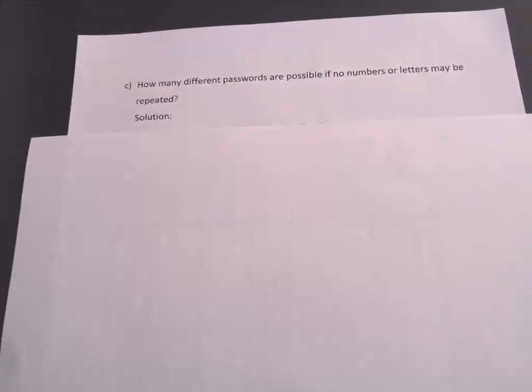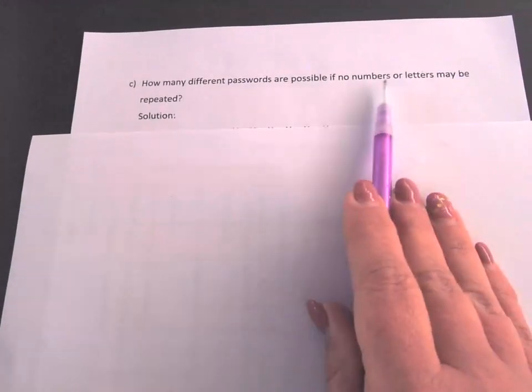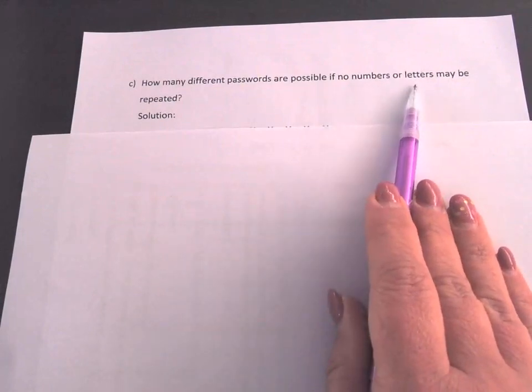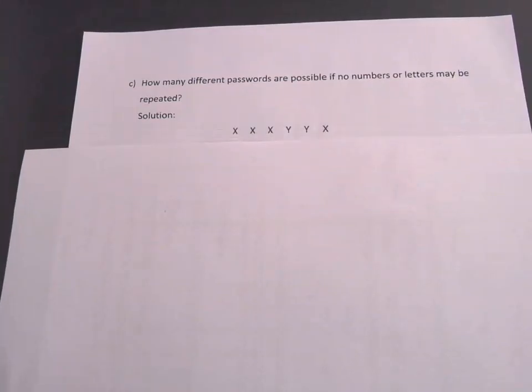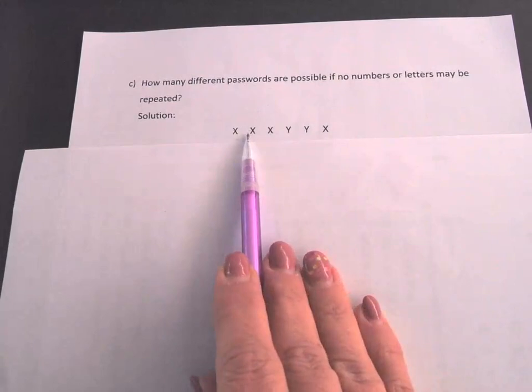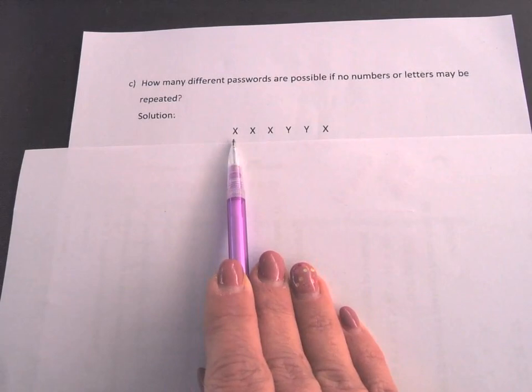Now, how many different passwords are possible if no numbers nor letters may be repeated? So, you write your format. Always do the format. Do your planning. How many letters do we have? 26. We can't repeat, so we place one.